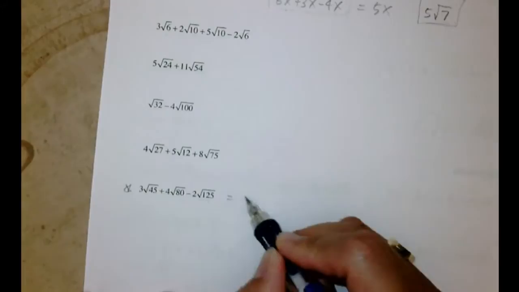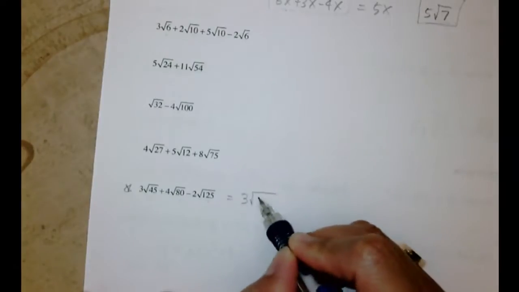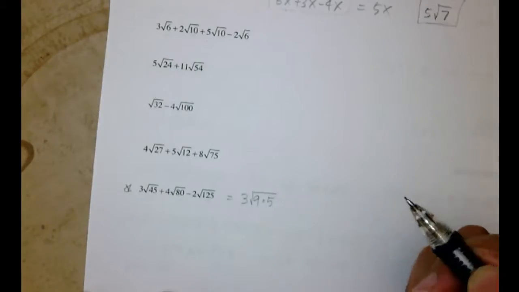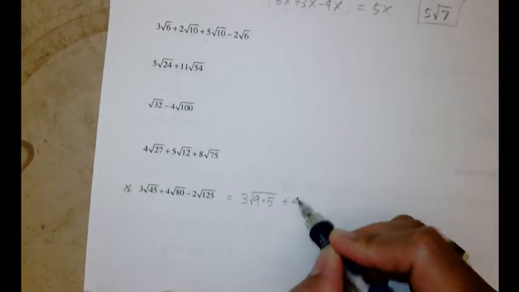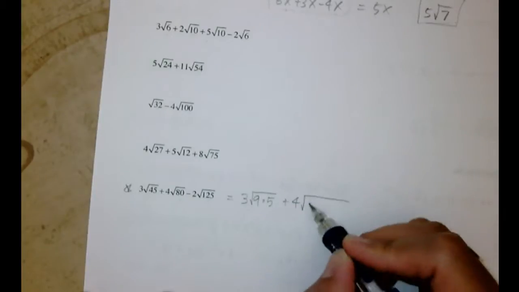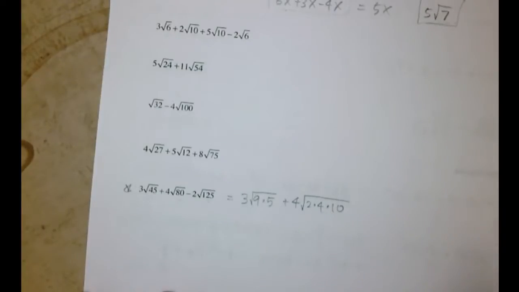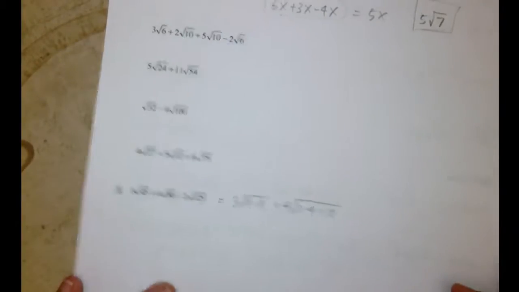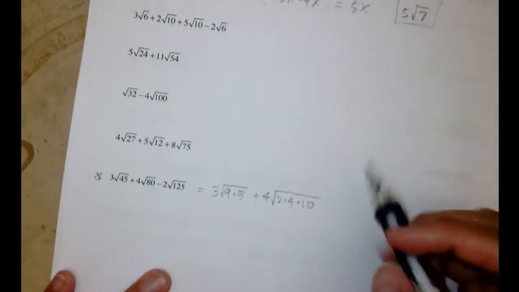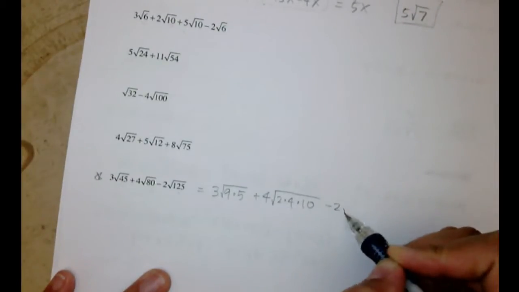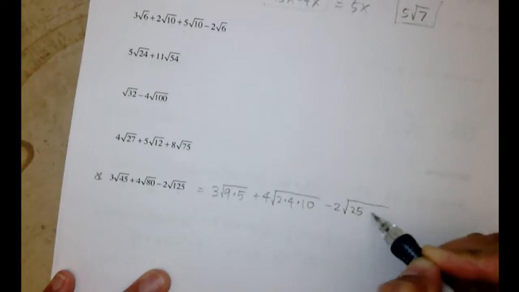So this is 3 square root of 9 times 5 plus 4 square root of 2 times 4 times 10 minus 2 square root of 25 times 5.